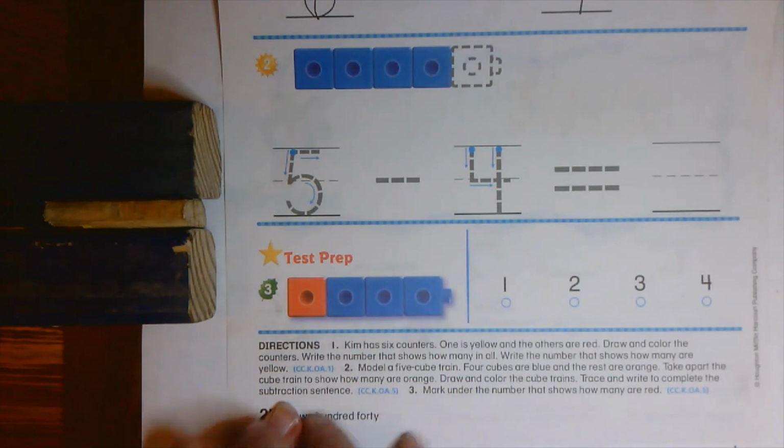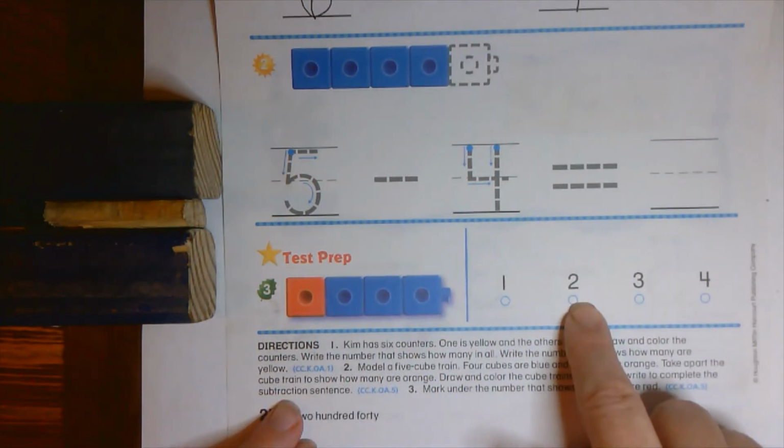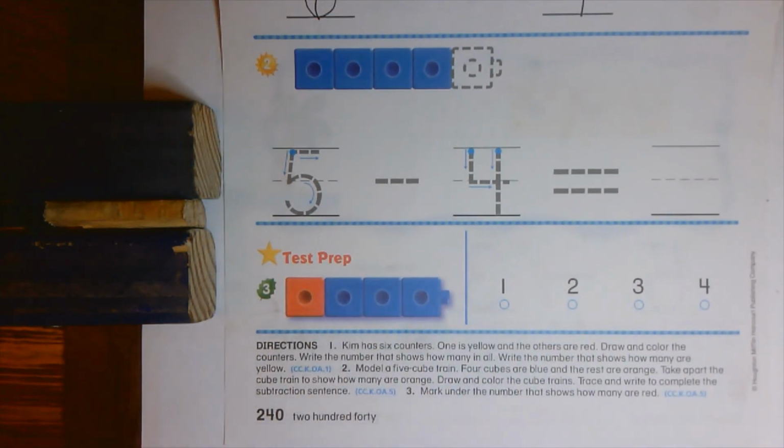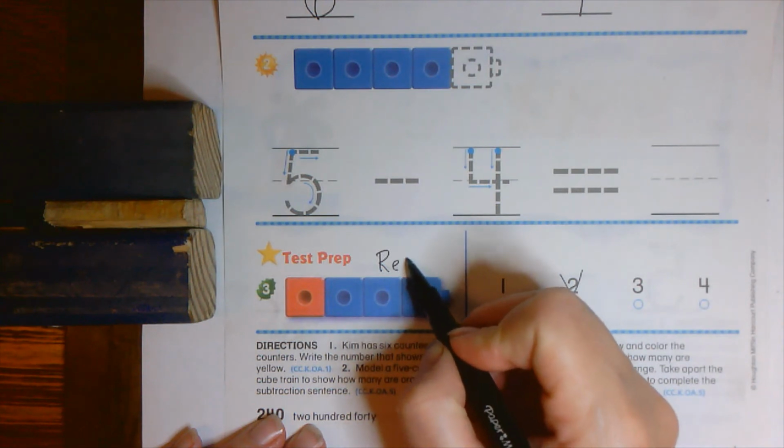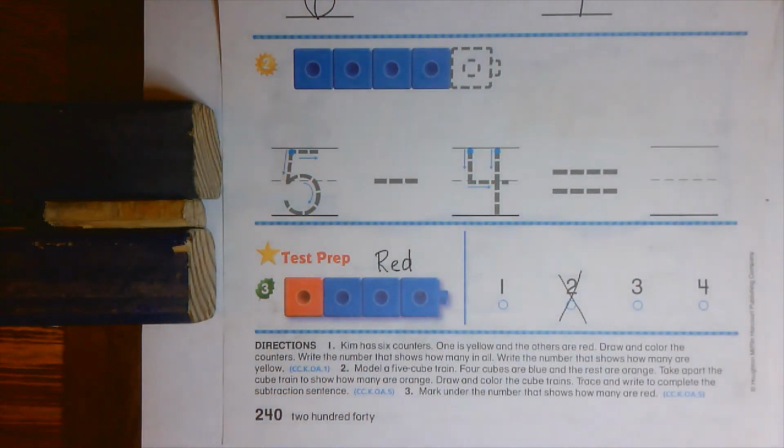And you don't have anything to tell you which one of these. You know it's not going to be 2, right? Because there's nothing here that shows 2. You want to color in the circle for how many of those cubes are red.